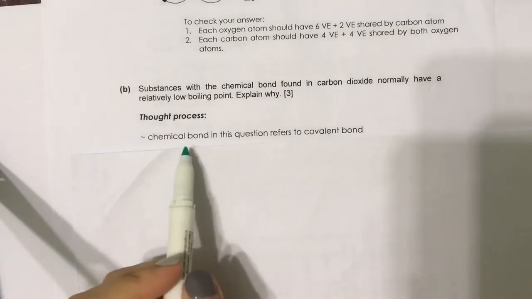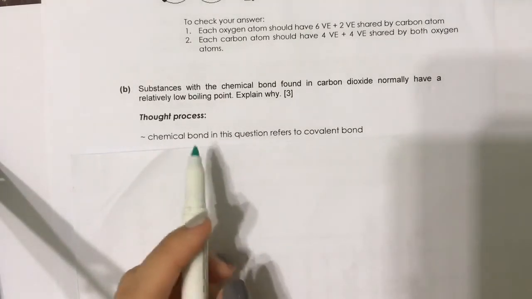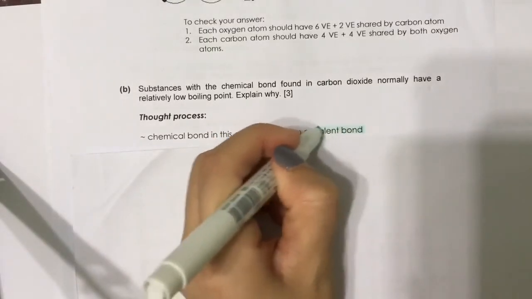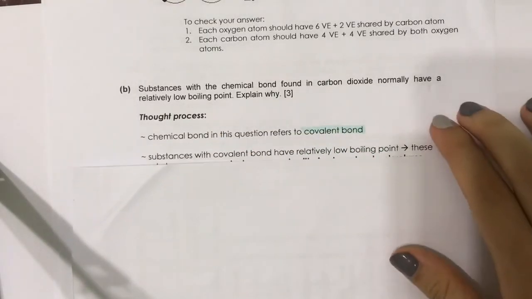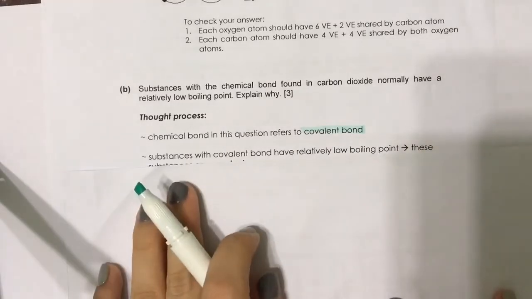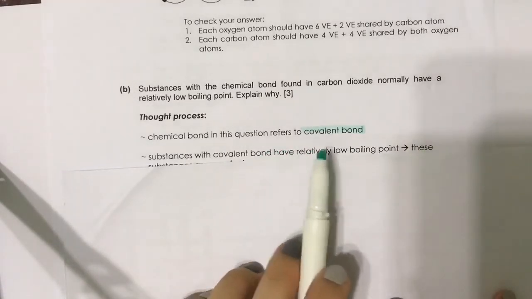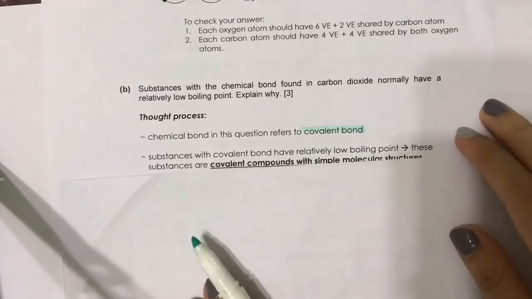Okay, for part B, substances with the chemical bond found in carbon dioxide normally have a relatively low boiling point. Explain why. Again, you need to have your thinking process. So the chemical bond in this particular question refers to covalent bond. Substances with covalent bond have relatively low boiling point.